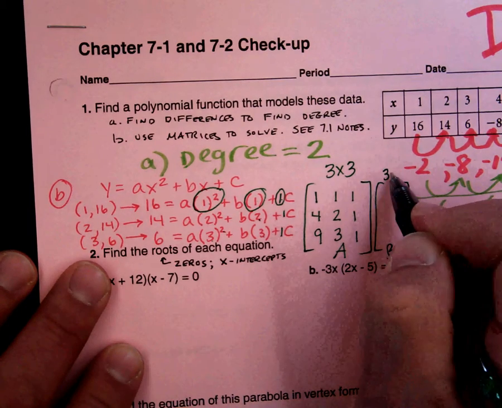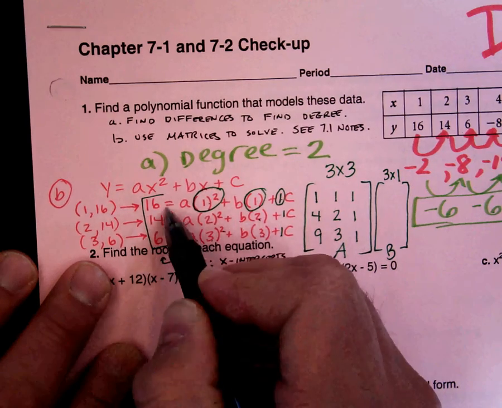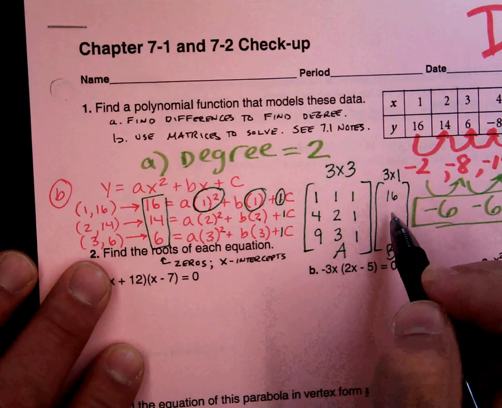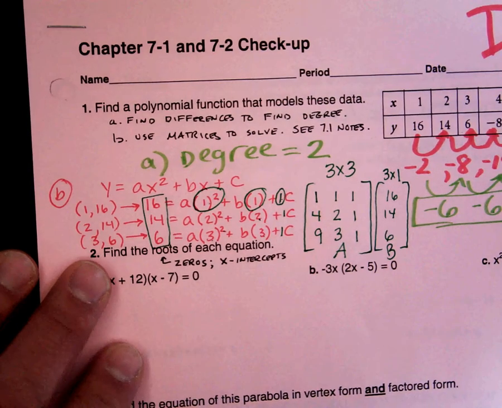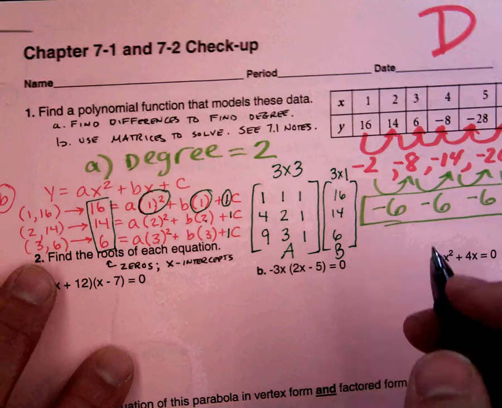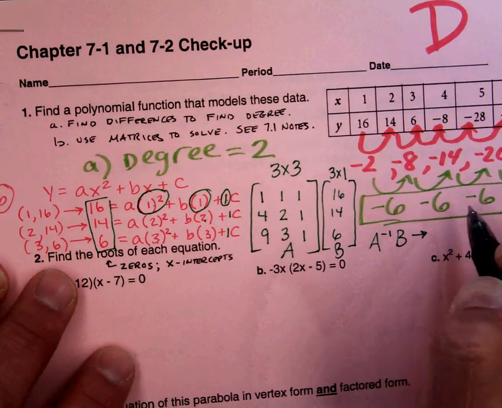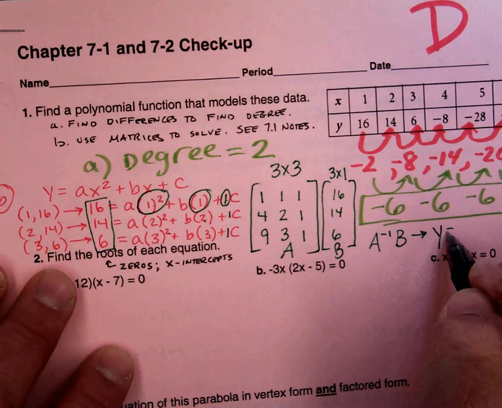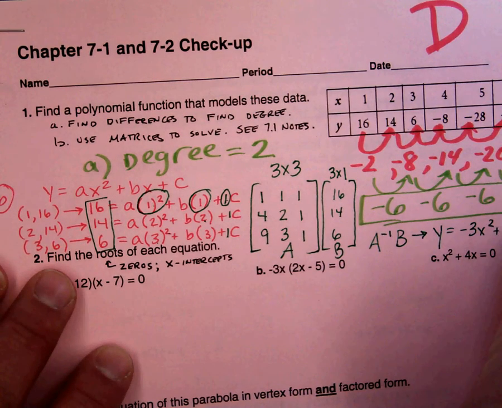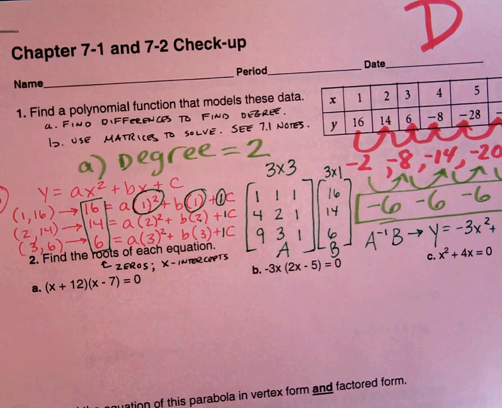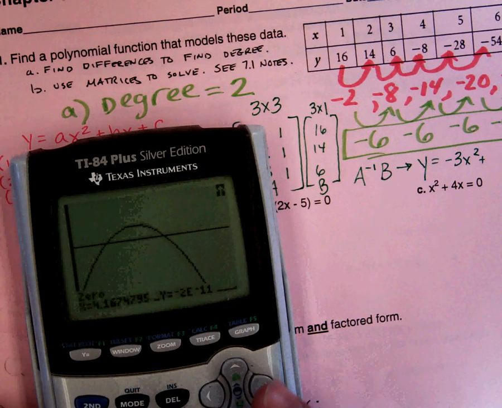Our B matrix will be a 3 by 1, and it's going to come from the 3 y values that we used: 16, 14, and 6. By entering these 2 matrices into your calculator and using A inverse B, it should tell you that y equals -3x squared plus, I believe, 7x plus 12. Let's double check those.